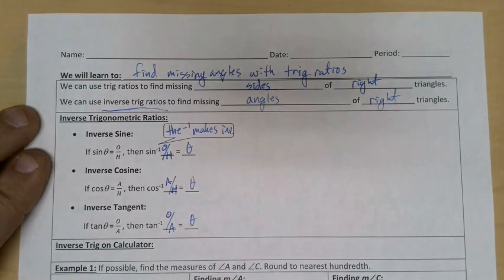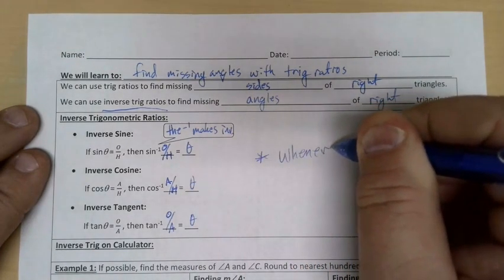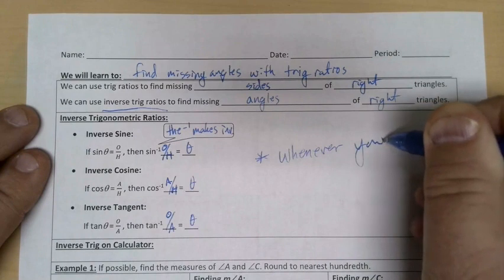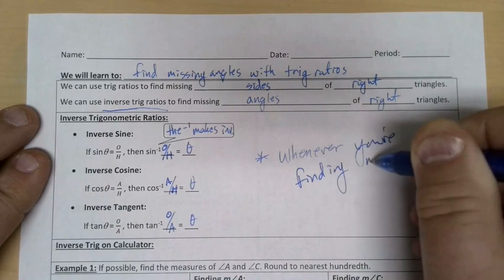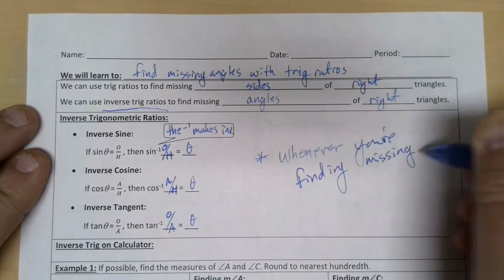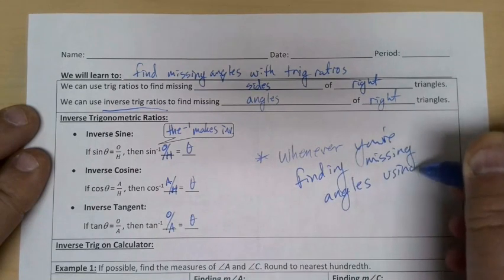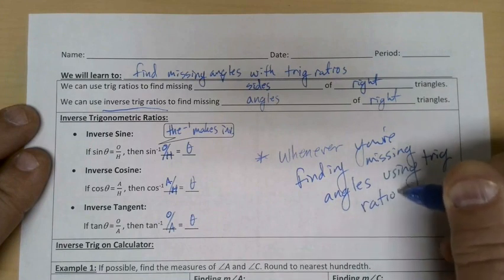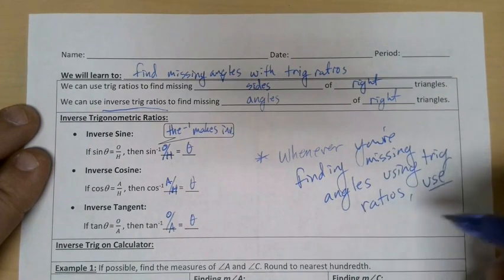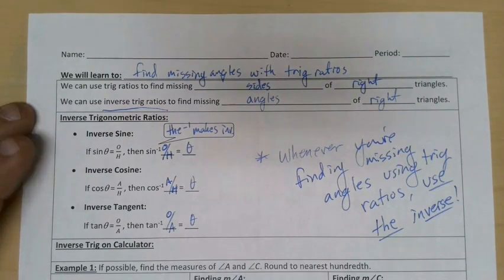The big thing you need to know on this is, whenever you're finding missing angles using trig ratios, use the inverse. And the inverse is the ones with the -1s.